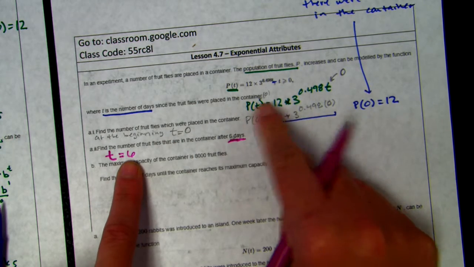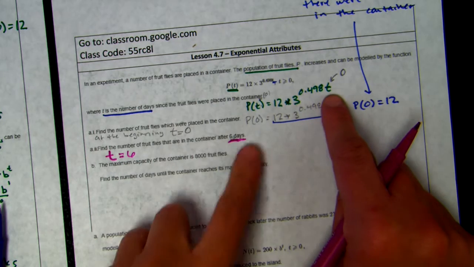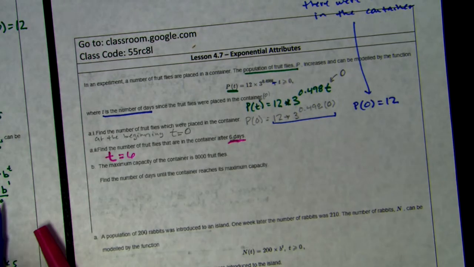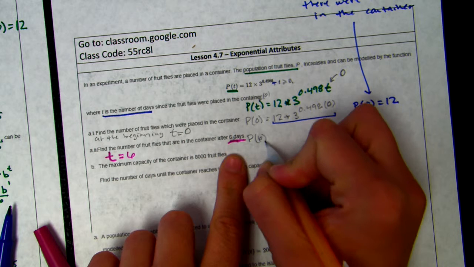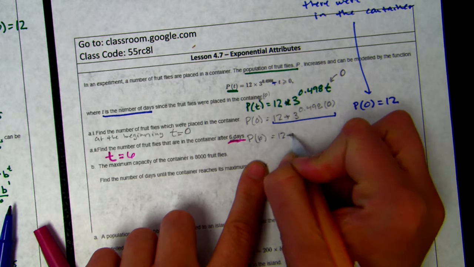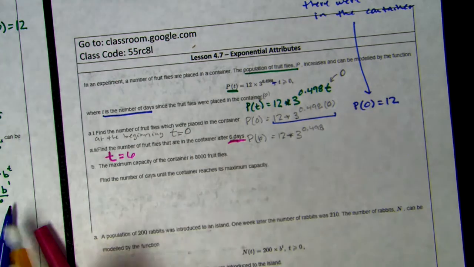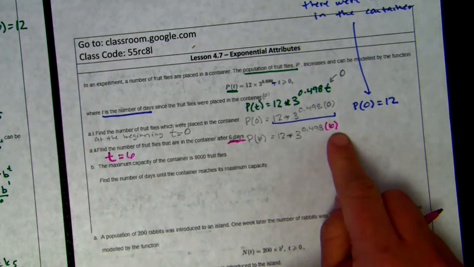So we're going to use this exact same equation, solve this in the exact same way. The only thing that we change is now time is equal to 6. Okay, so I'm just going to rewrite my equation. This time I have P of 6 is equal to 12 times 3 to the power of 0.498. But this time we're plugging in 6 for T because 6 days have passed.